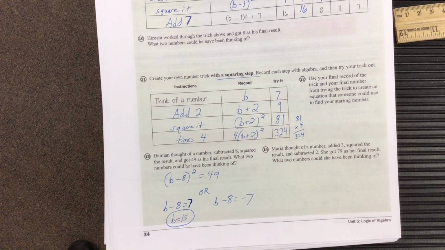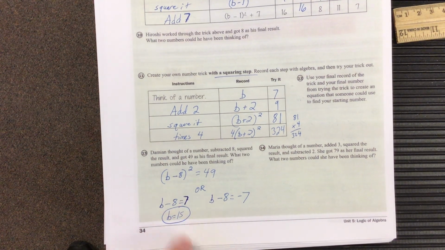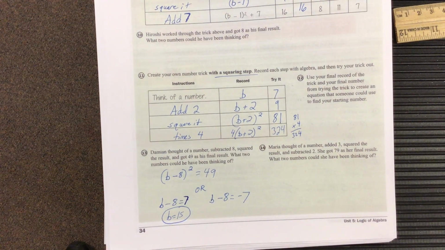Negative 15. Negative 15 minus 8 is negative 23. Positive 15. 15 minus 8 is 7. We just covered that one right there. 23. 23 minus 8 is 15. Negative 15. Negative 15 minus 8 is still negative 23.